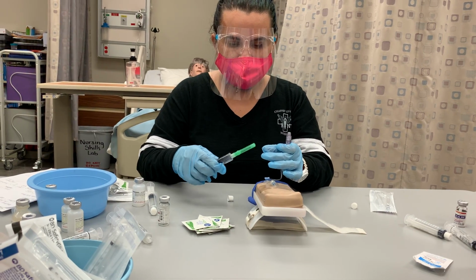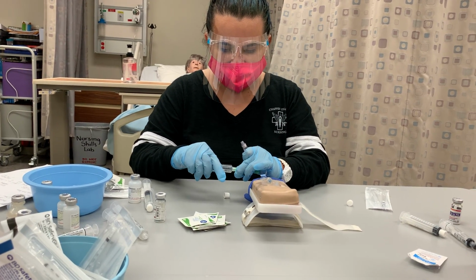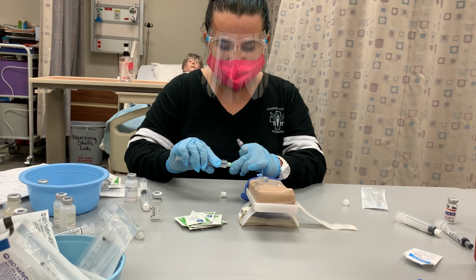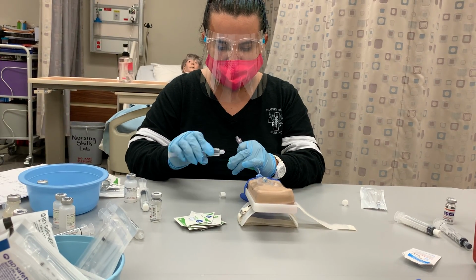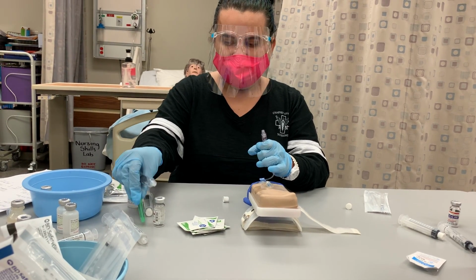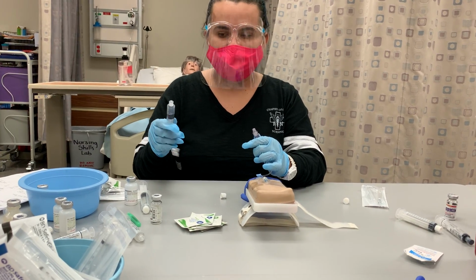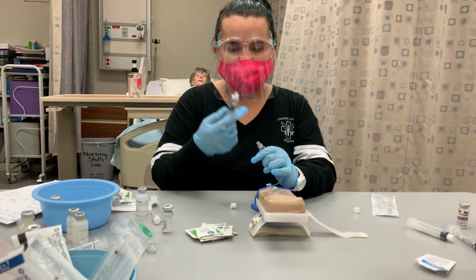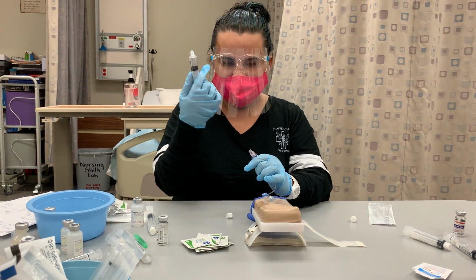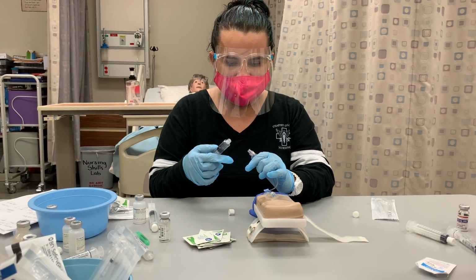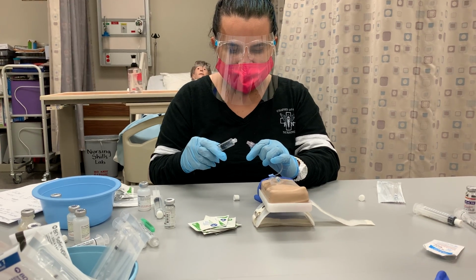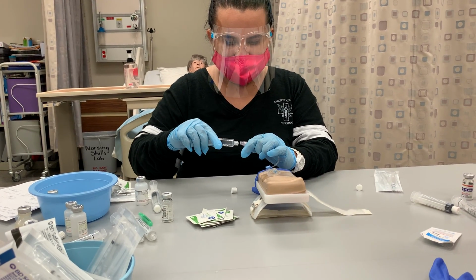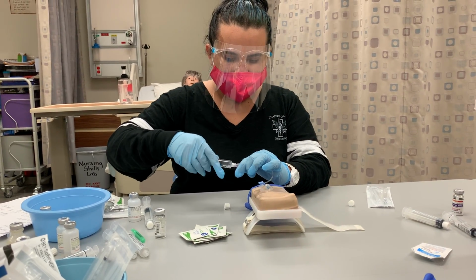With this, I can remove it, discard of it appropriately in the sharps container, and this would have 6 mLs. Because of the discussion, I wasn't able to put it out, but it would have 6 mLs. And I would attach my medication.